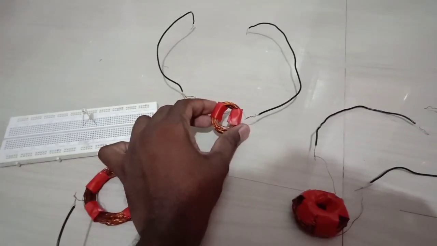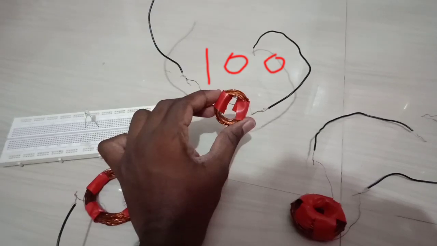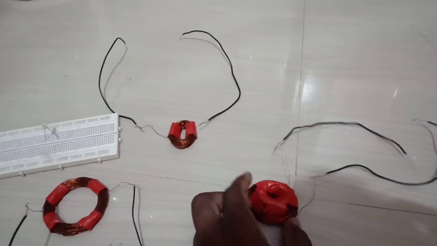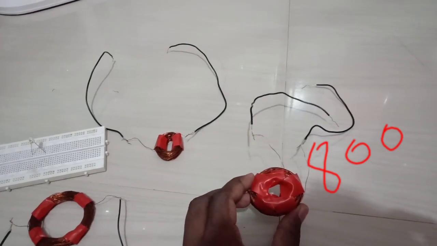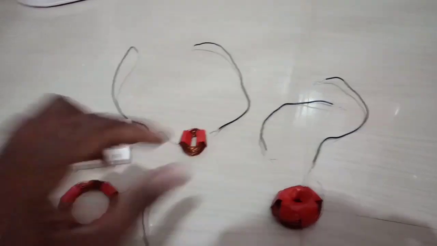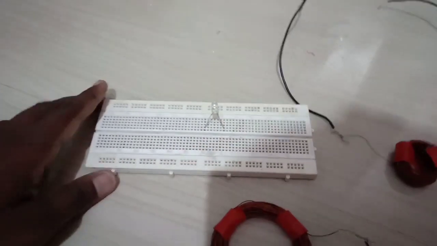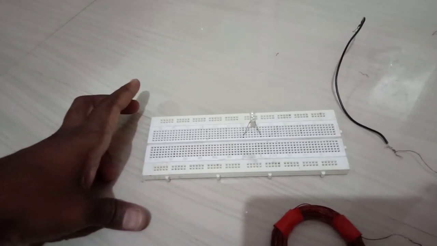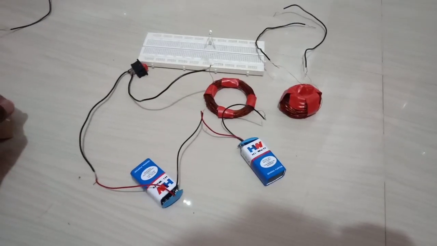This is one coil which is wound with 100 turns, and these are the 2 leads of the coil, and this is another coil which is wound with 800 turns. These are the 2 coils which are connected to an LED in order to observe the electromagnetic induction. This is the LED which is placed on the breadboard.